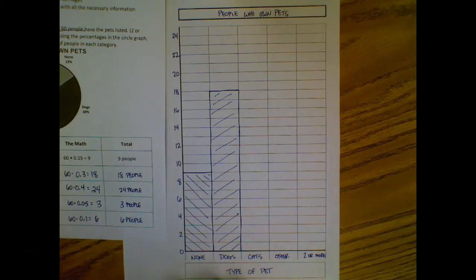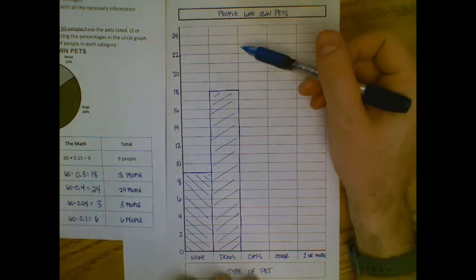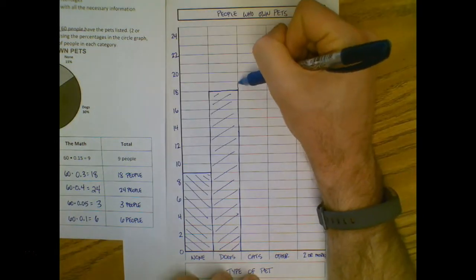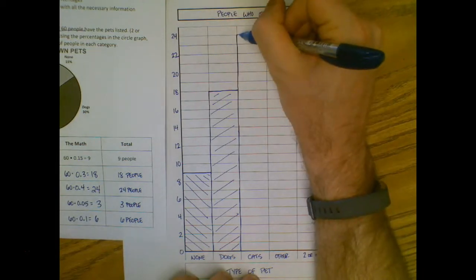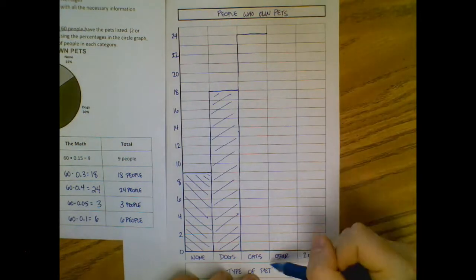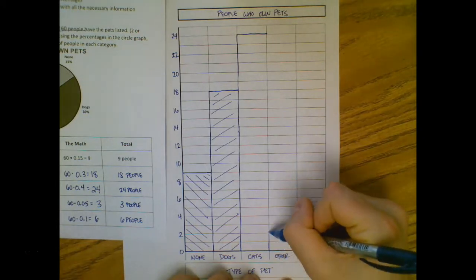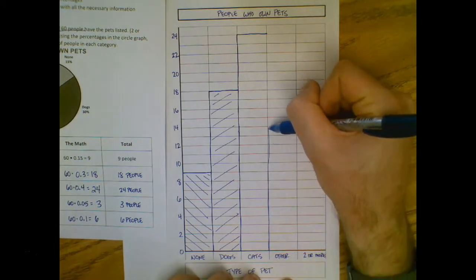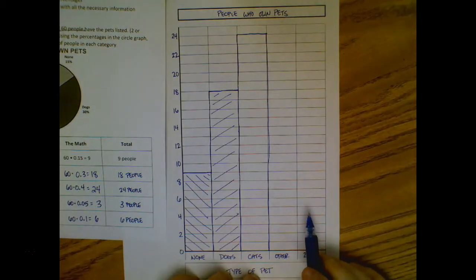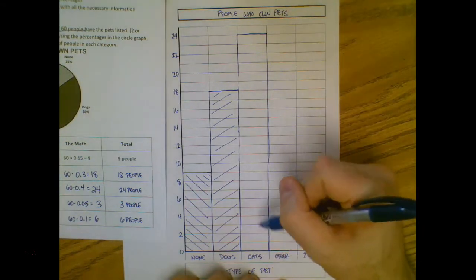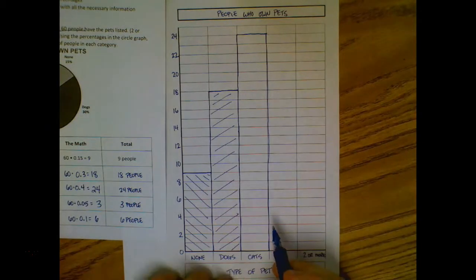Alright, so taking a look at cats. Cats is 24. So I'm going to extend this line all the way up to where we had 24. And I'm going to draw it across to where it meets up with other. And I'm just going to draw this line all the way up to meet right up there. Now I can go back to doing this if I want because there's a break in between.